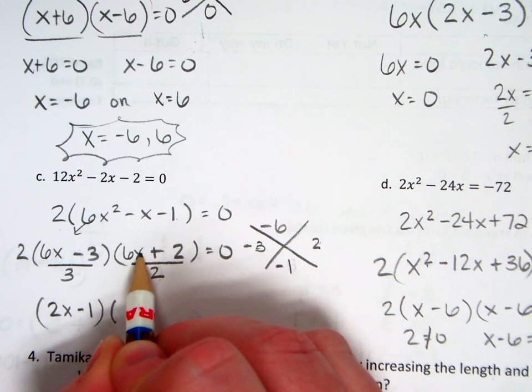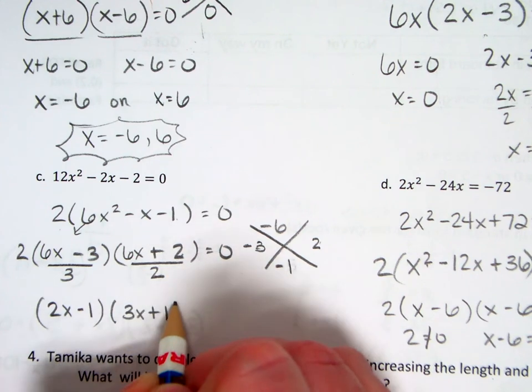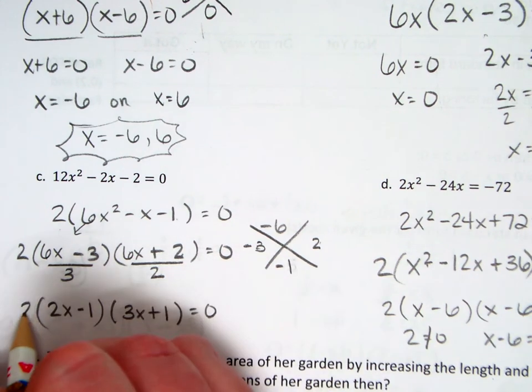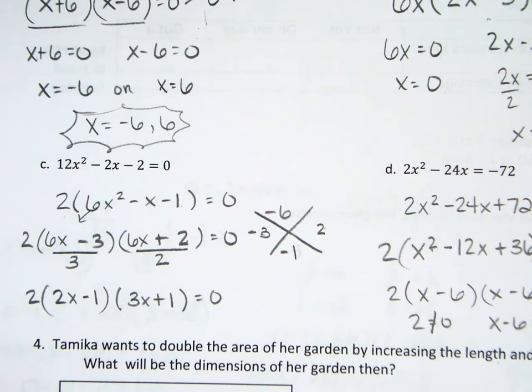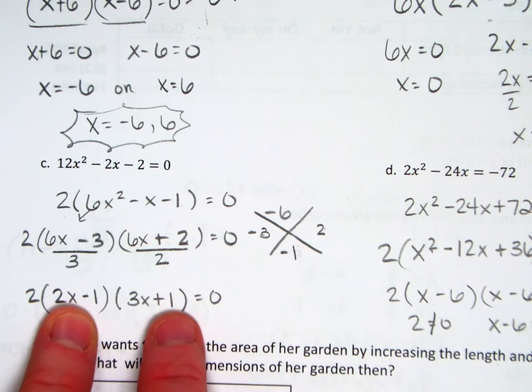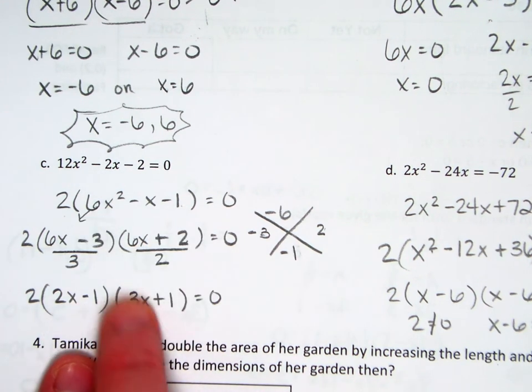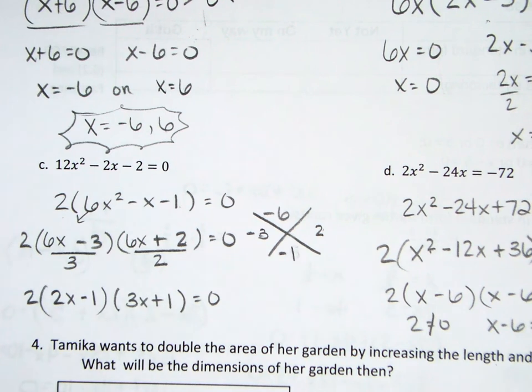And the second one, divide 6x by 2, I get 3x. Divide 2 by 2, I get 1 equal to 0. Still have that 2 in front. If I look at this really quick, 2x times 3x is 6x squared. 1 times negative 1 is negative 1. And with my math and multiplying out, I get negative 1x. So I did factor correctly.